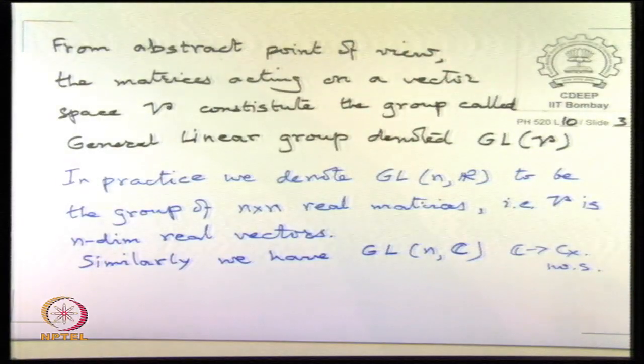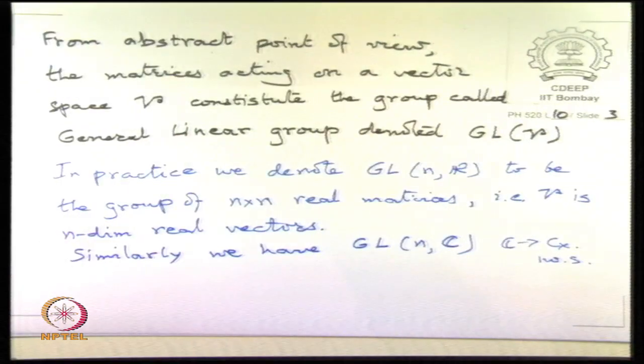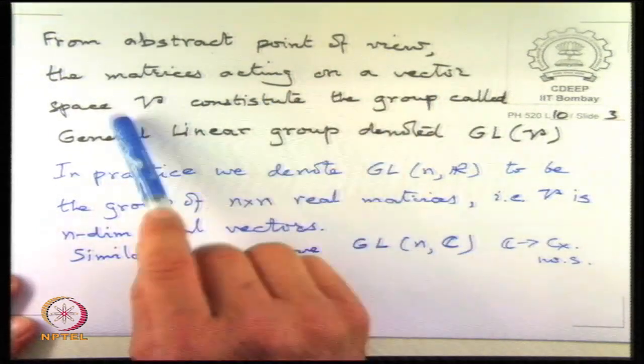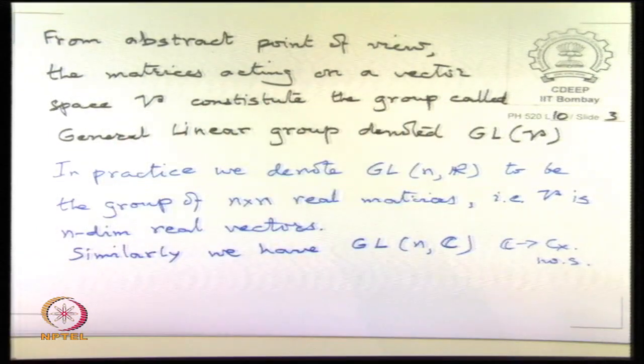No, sorry, I'm very sorry, take that back. Because the inverse will not be defined unless the determinant is nonzero, so I think we should add that here. I myself get carried away in doing all the writing. So we already emphasized that we will be using the second type, of determinant not equal to 0. From the abstract point of view, matrices acting on a vector space and with determinant not equal to 0.